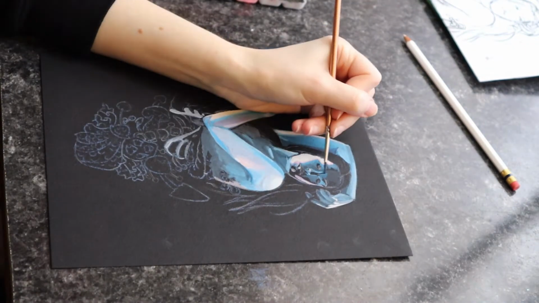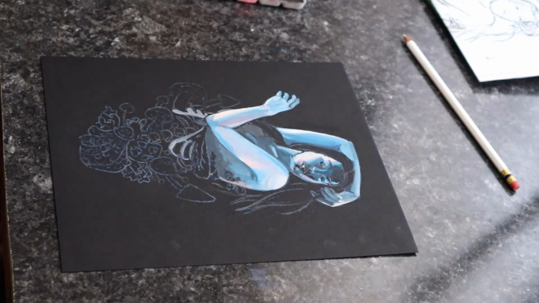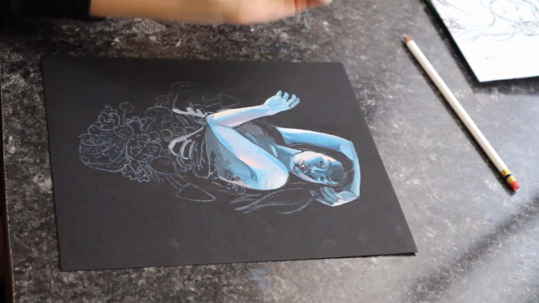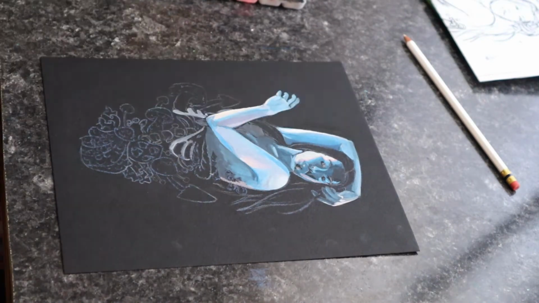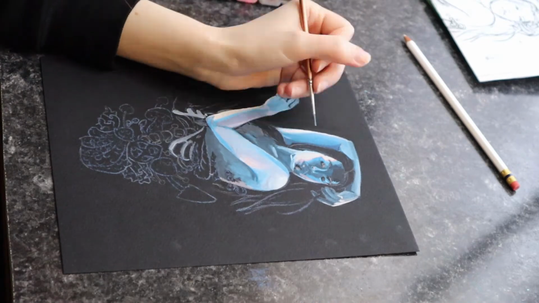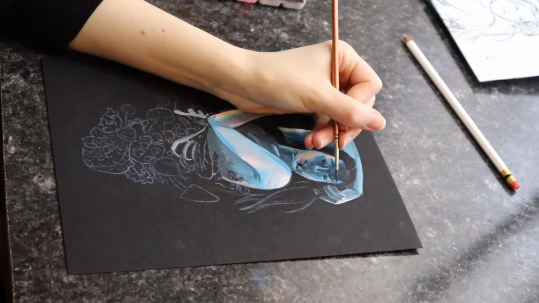The poses that I chose for these figures are meant to be very self-loving and self-caring. They're inward-directed poses. She's interacting with herself, but in a way that's almost like embracing. You'll see this even more in the second piece, which I will upload next week.